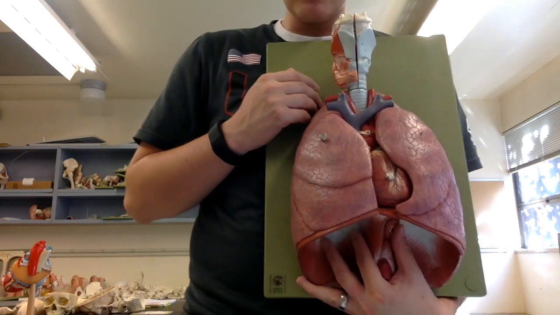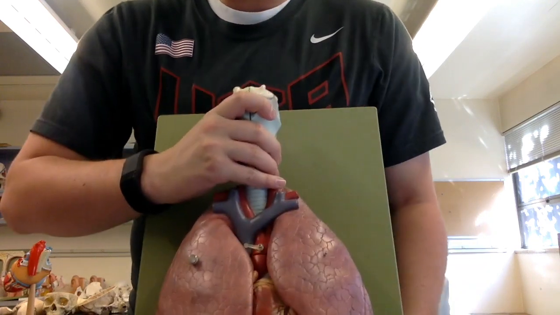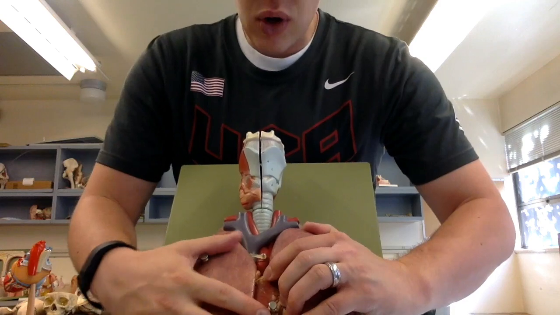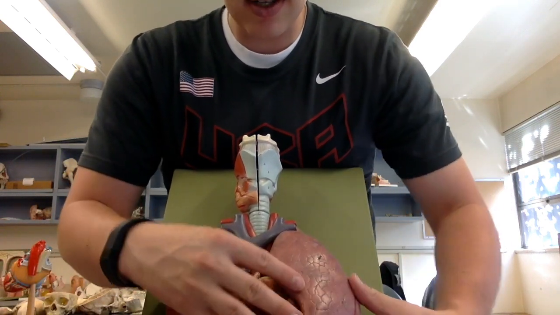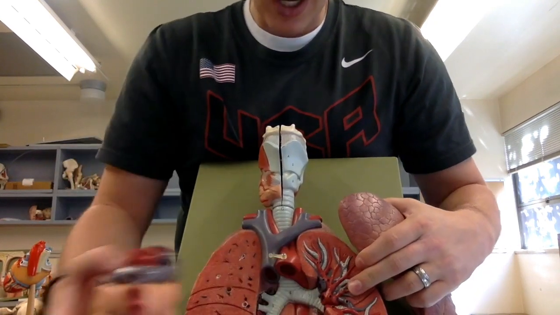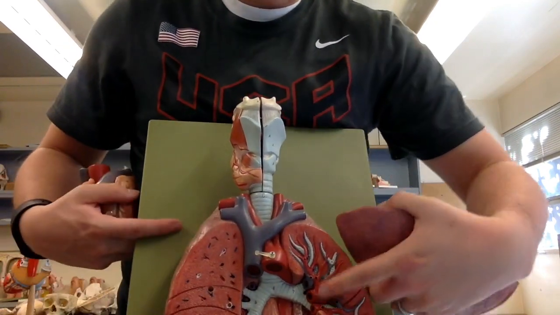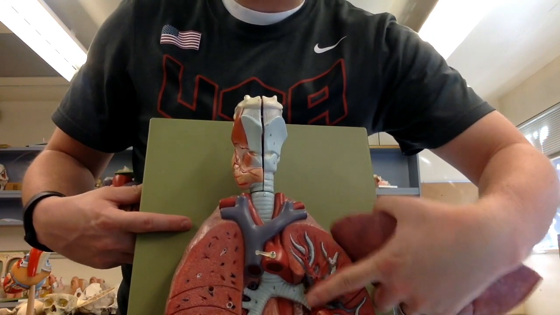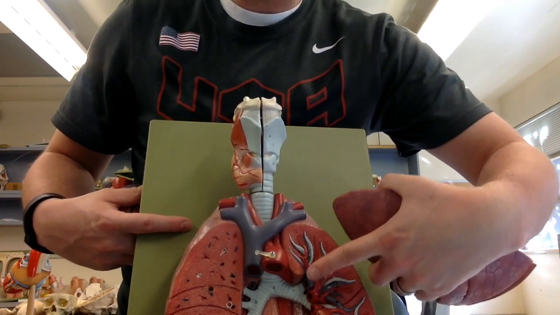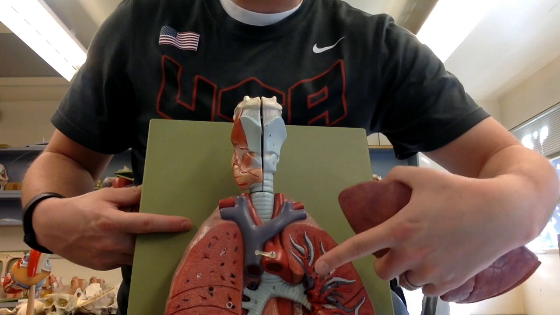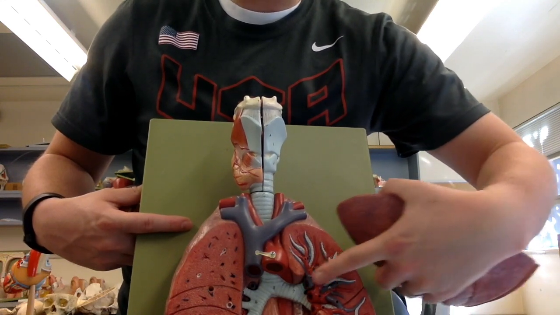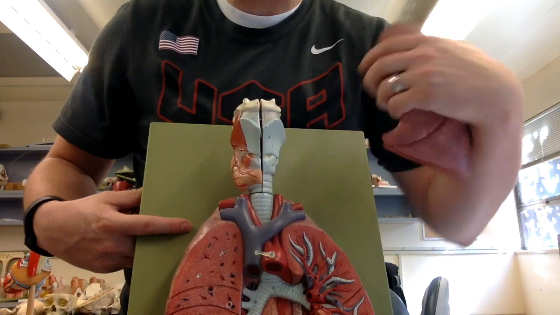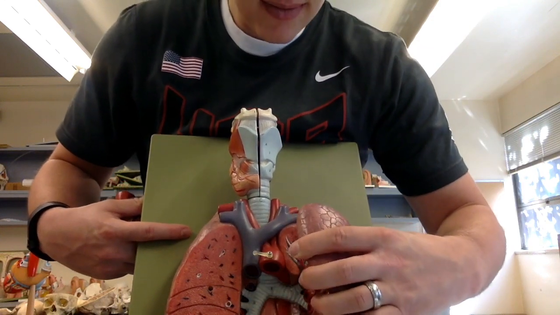Okay? The hilum of the lungs is the region where, if you open it up here, okay, and you have the heart attached still. Okay, the hilum of the lung is this region right here where all the blood vessels and the bronchi are traveling in and out of the lungs. Okay, so the bronchi and all the blood vessels, pulmonary arteries, and veins are traveling in and out of the lungs through a region called the hilum of the lungs.